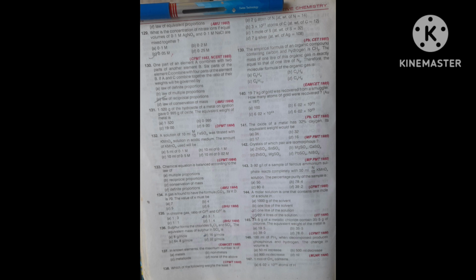The equivalent weight of metal is: first option 1.520, second option 0.995, third option 19.0, fourth option 9.09. Which one is correct?